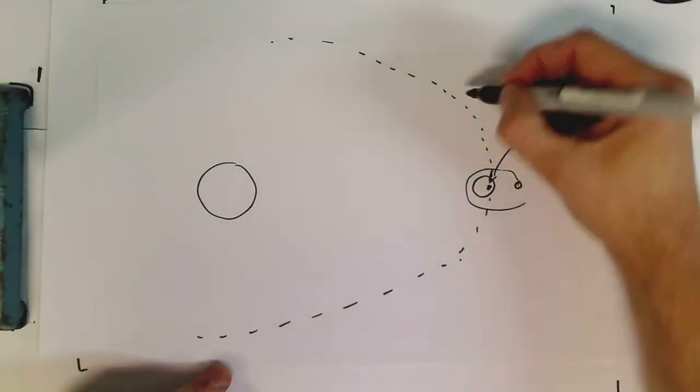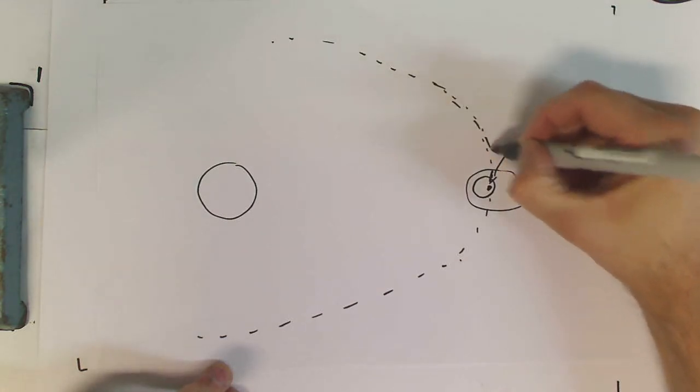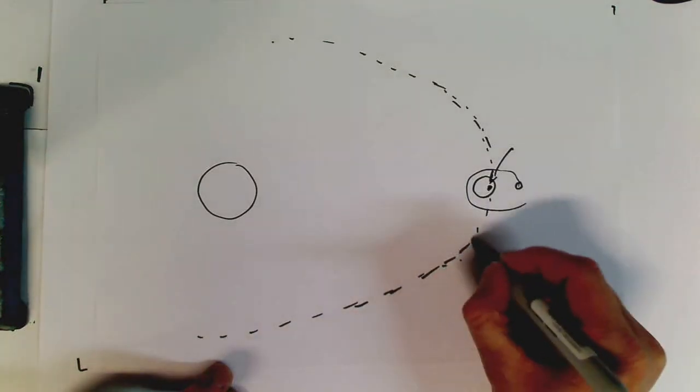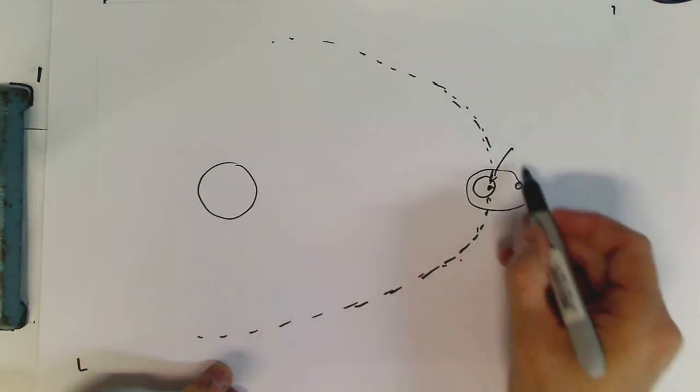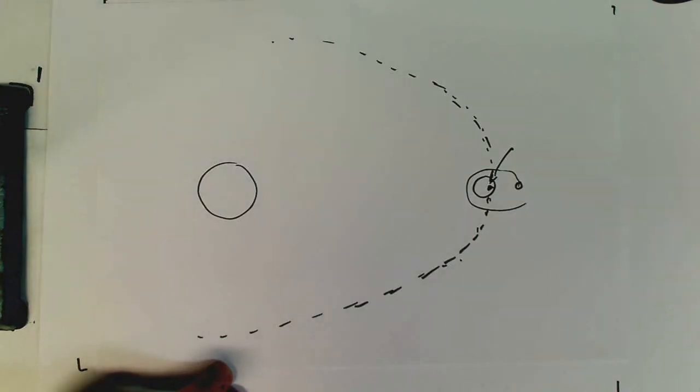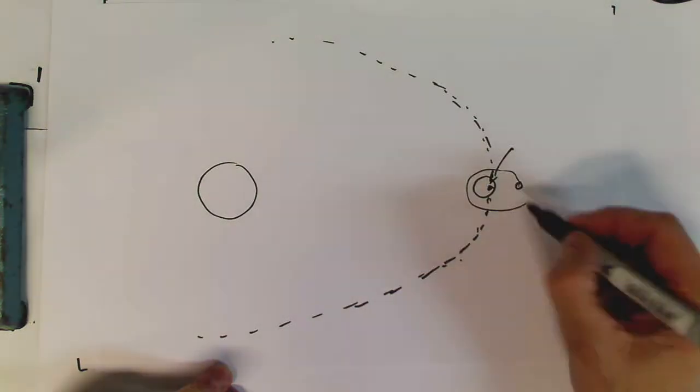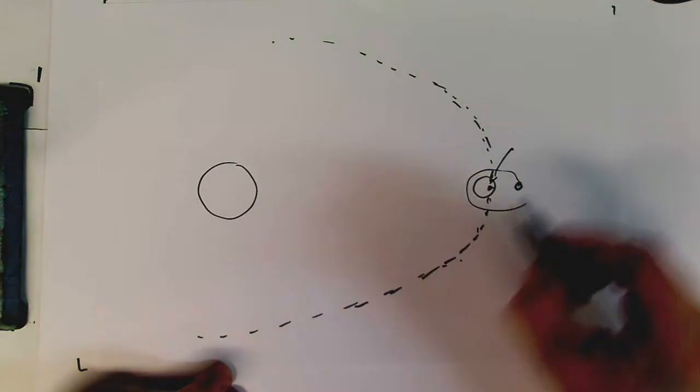That stays on this dashed little curve that represents the orbit. And the Moon rotates around the center of mass of the system. And the Earth rotates around the center of mass of the system. And the period in which they do that, as you well know, is about 1 month.